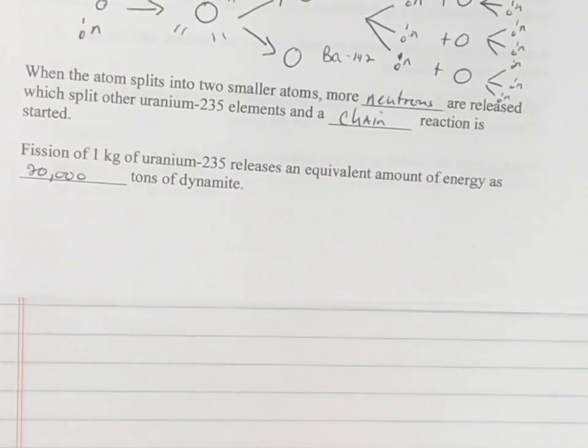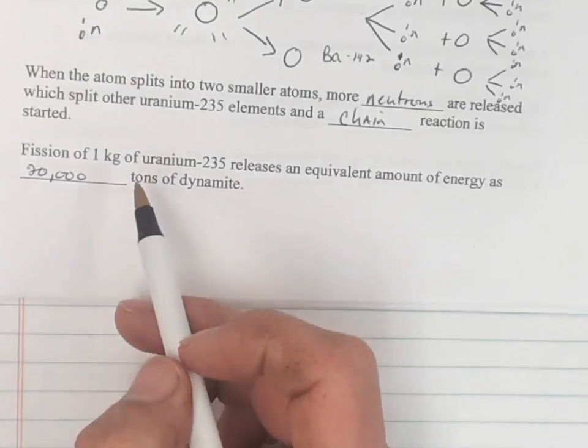How does anyone know how big the bomb was that was dropped, the first atomic bomb? Yeah, you're right. It really wasn't that big, but it was the fact that it was a nuclear explosion, so you get a lot more energy from that.